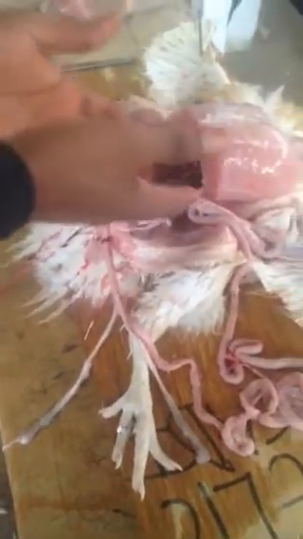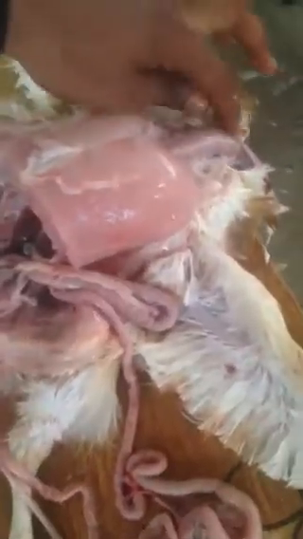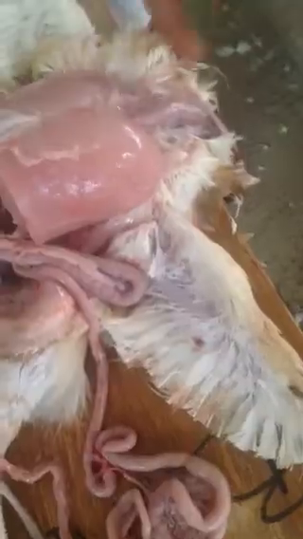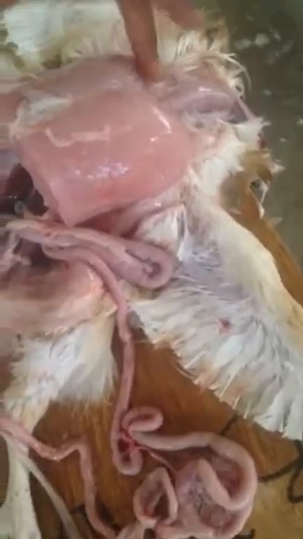From here now, what do you need to show? The crop. The crop is found here. This is our crop. So you do what? You label your crop. When the bird is eating, it swallows what? Food and stones. The crop is the first part of the digestion after the mouth. The esophagus is not the grinding part. It's the second part. The third part of the grinding part is the crop.